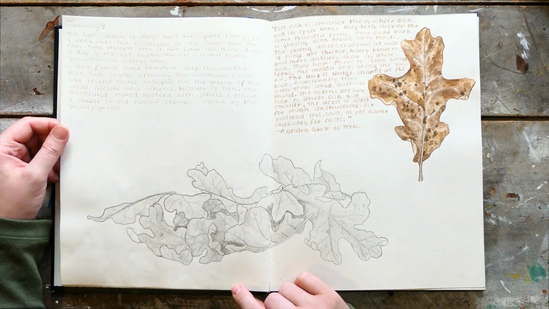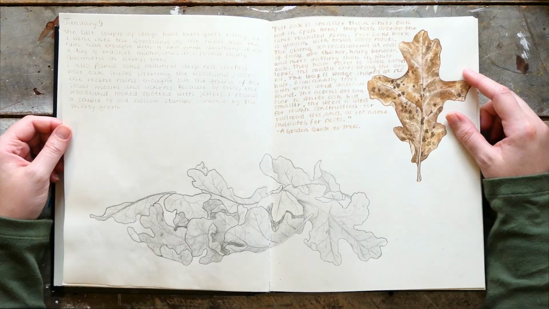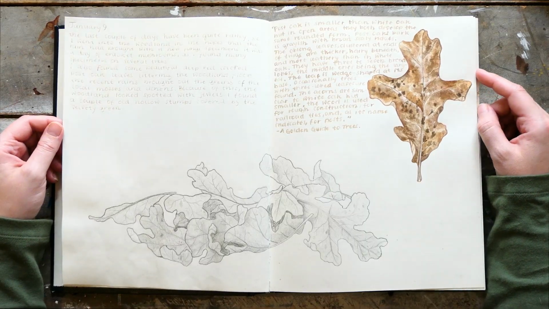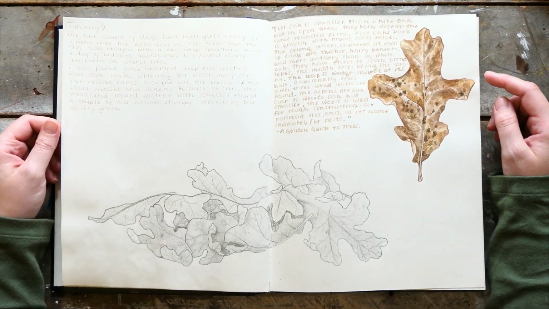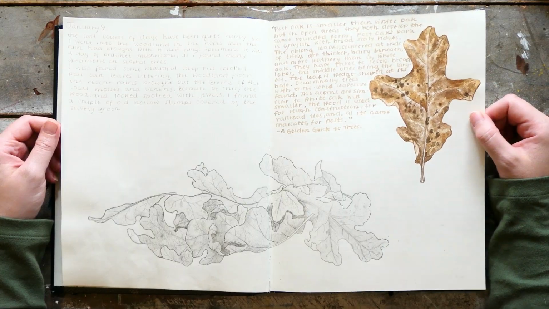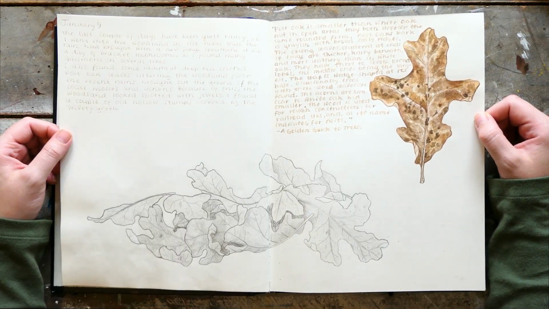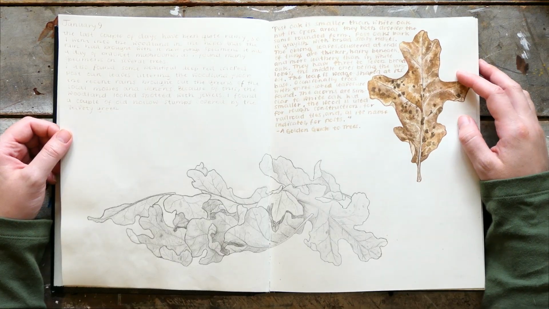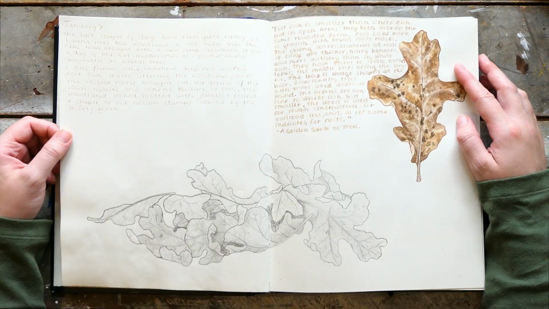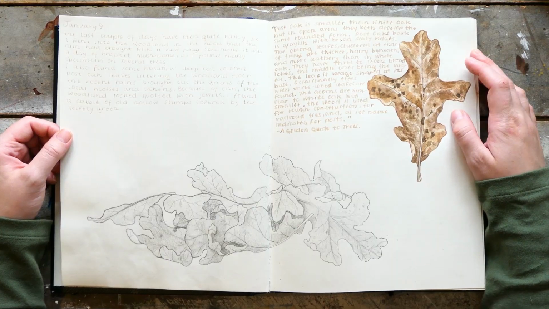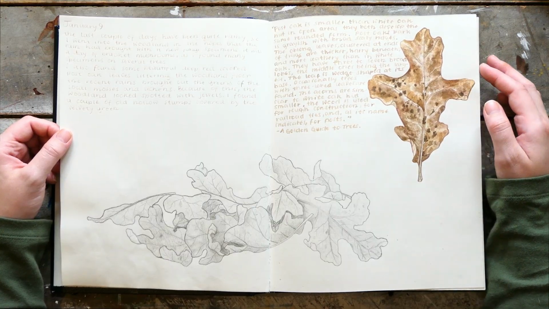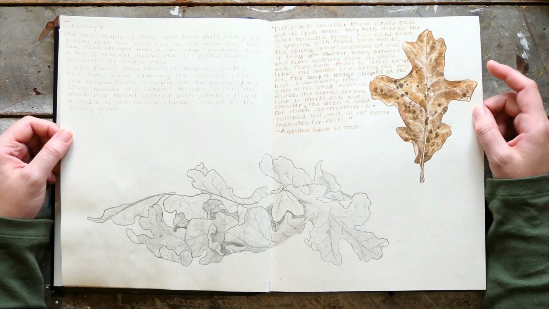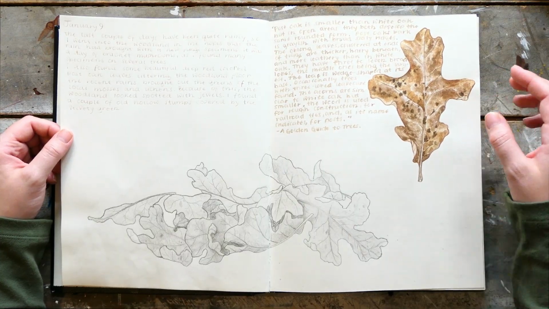This is from January 9th. So again, we have dead leaves. As I said, it's a favorite subject of mine, especially in the winter months. And this is the post oak, another one of my favorites. So I'm sure oaks, acorns, and other trees are going to be making quite a few appearances in my nature journal, just because it's one of my personal favorite subjects to paint.